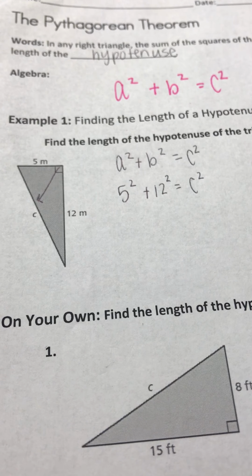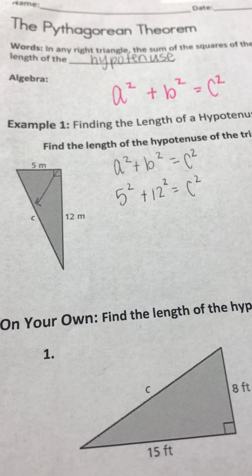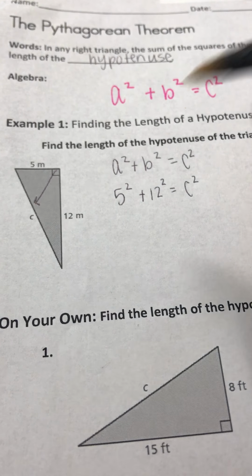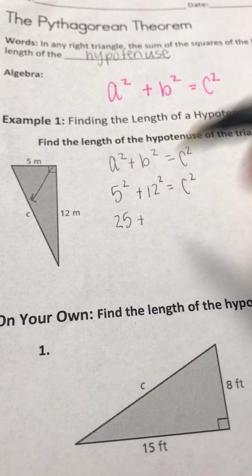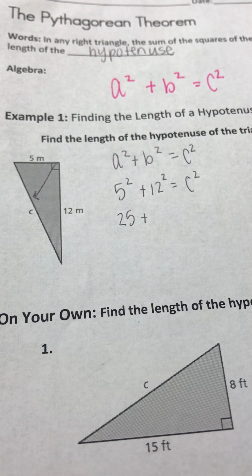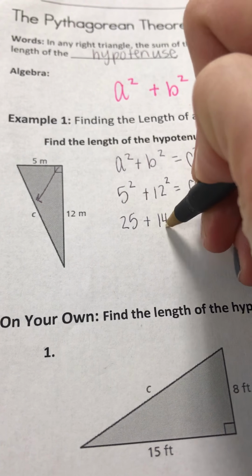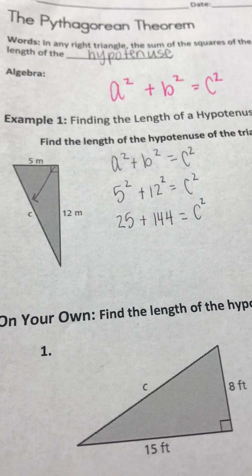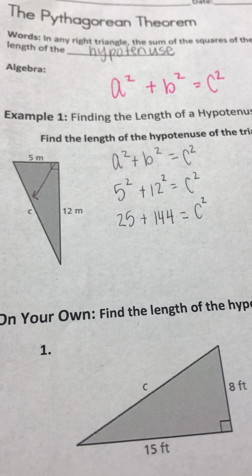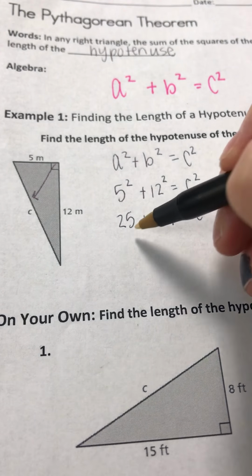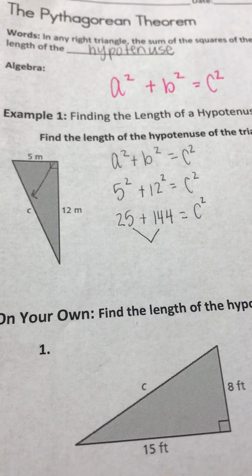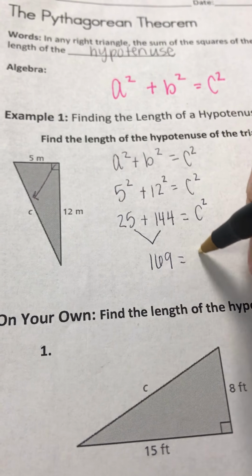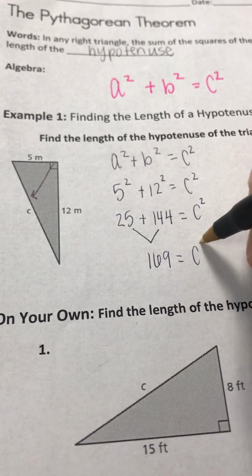And now I can do some math here. 5 squared is 5 times 5, and that's 25. 12 squared, or 12 times 12, is 144, and that's still going to be equal to c squared. I can now add these up. 25 plus 144 is 169. And that's still going to be equal to c squared.